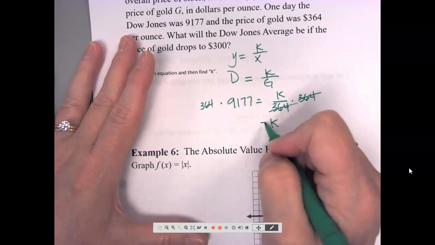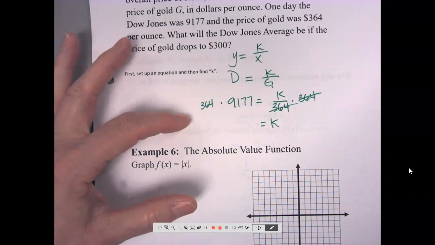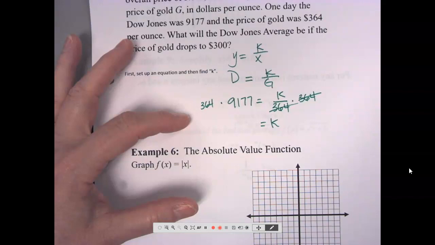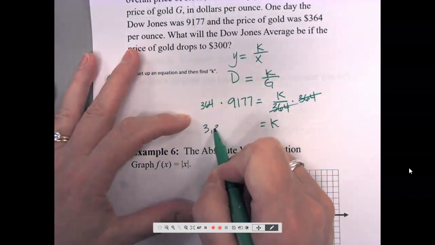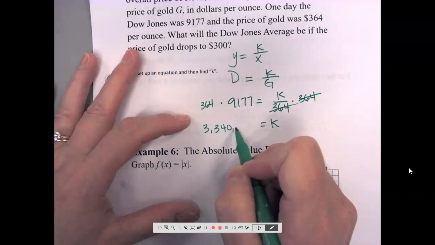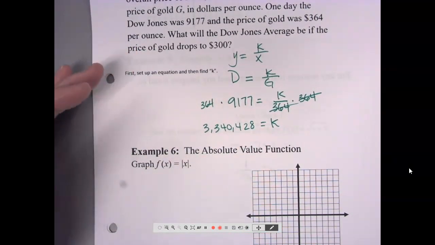All right, so our K value is not a tiny number. It is 3340428. Okay, so that's our K value.